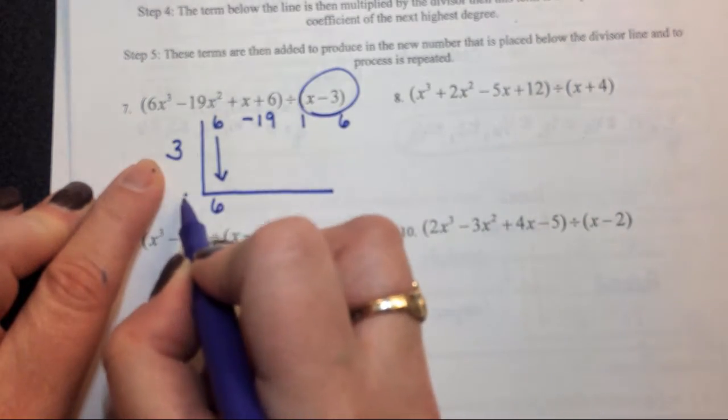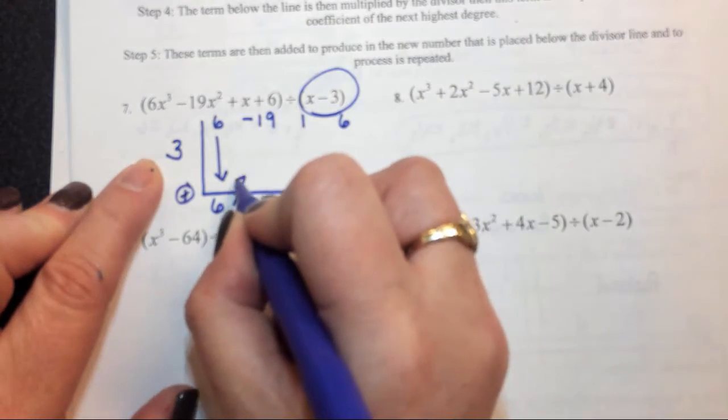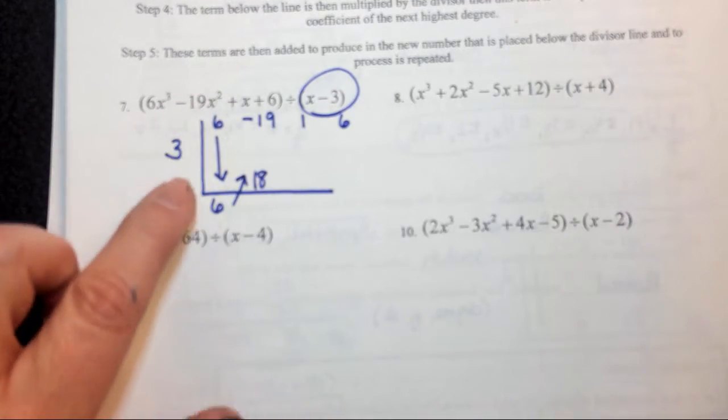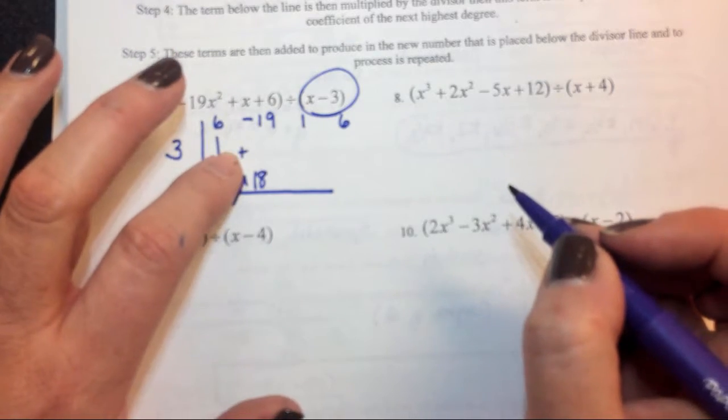So 3 times 6, remember you multiply on the outside. So 3 times 6 is what? 18, and remember where you put it? You put it underneath the next coefficient. Remember what you do inside the box? You add. Remember, you multiply on the outside, you add on the inside.